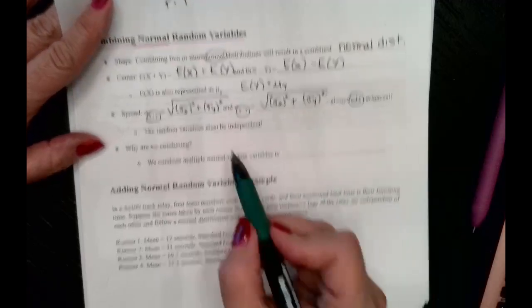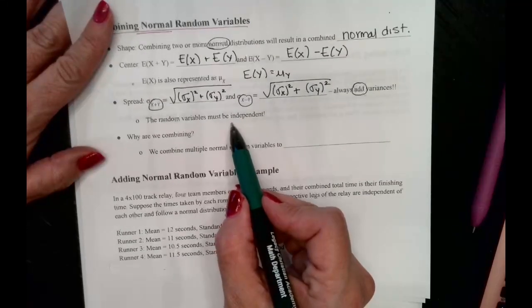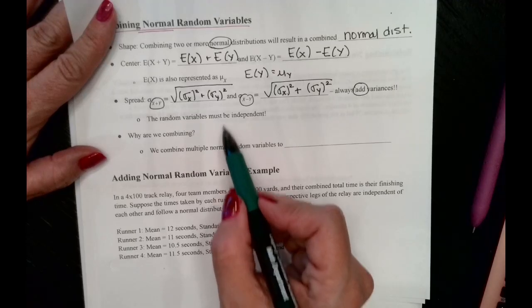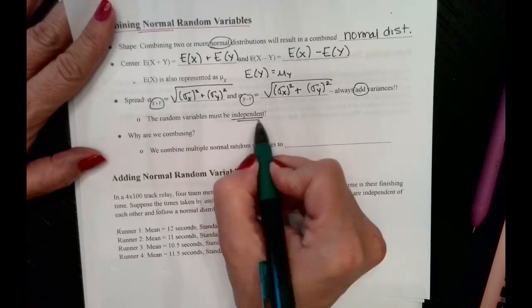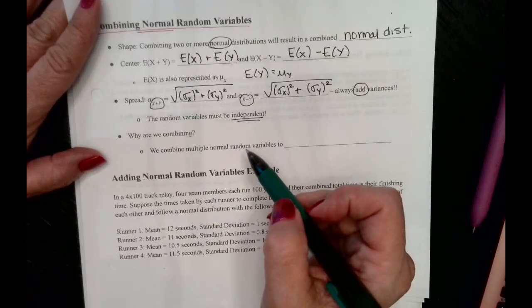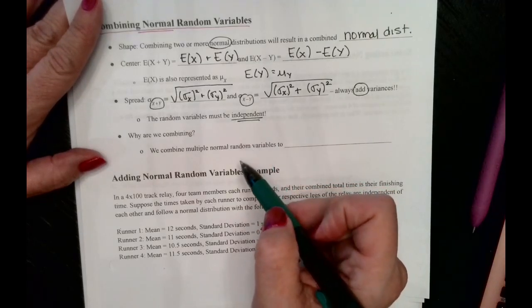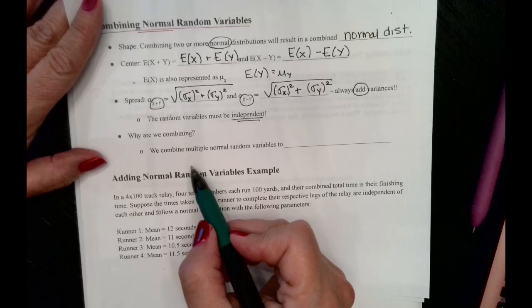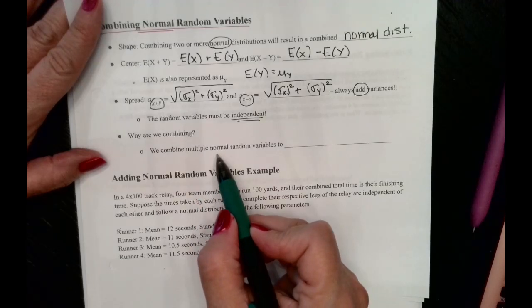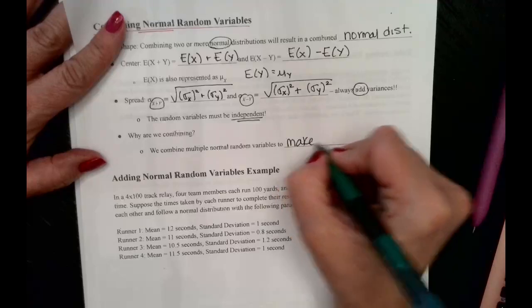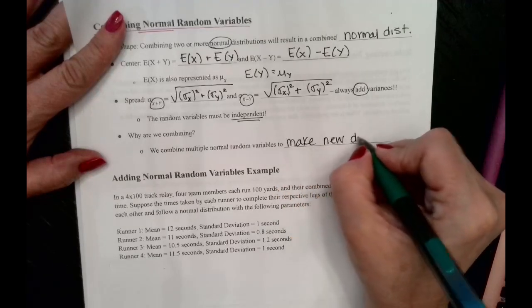Okay, now what we didn't say here is that the random variables have to be independent. We've already gone over in our BINS acronym that I, we have to show independence. It's the same thing here when we're combining random variables that are continuous. And so why are we combining? So we are combining multiple normal random variables to basically make new distributions.